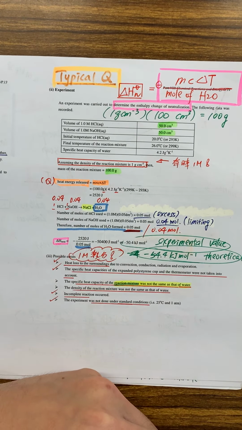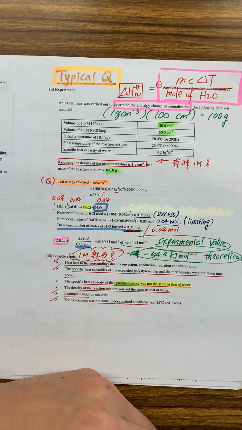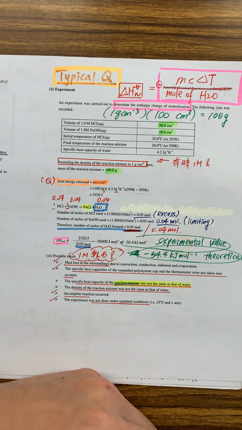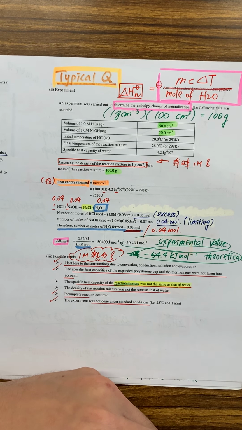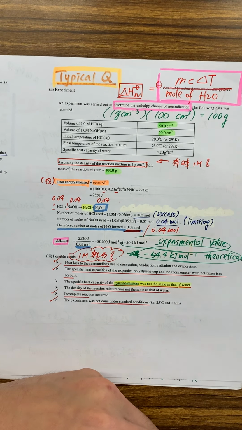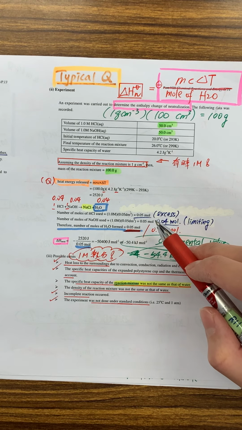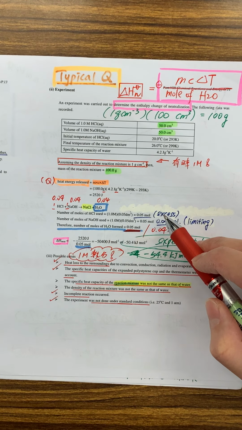So you are not required to decide which reactant is limiting or which one is in excess. But in the DSE, there will be questions asking you which one is limiting. We will only use the number of moles of the limiting reagent to determine the number of moles of water. So don't get it wrong.